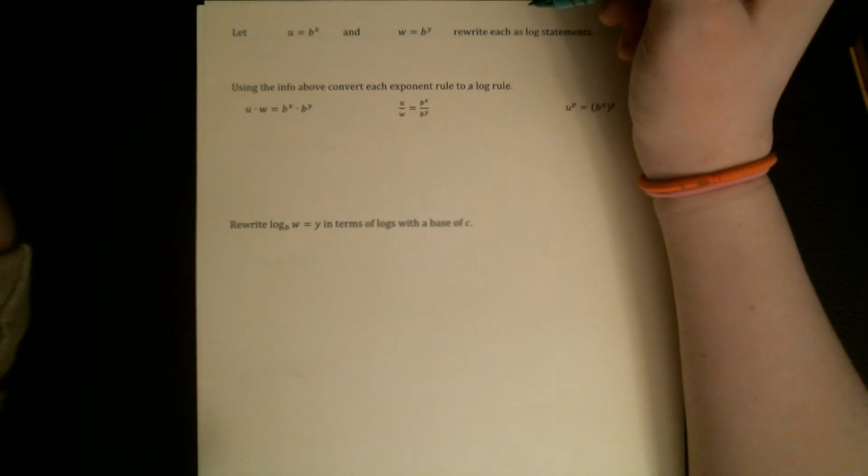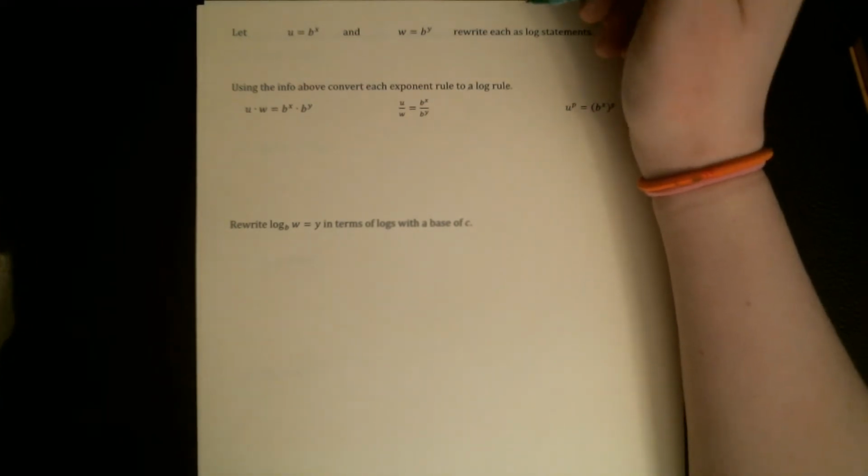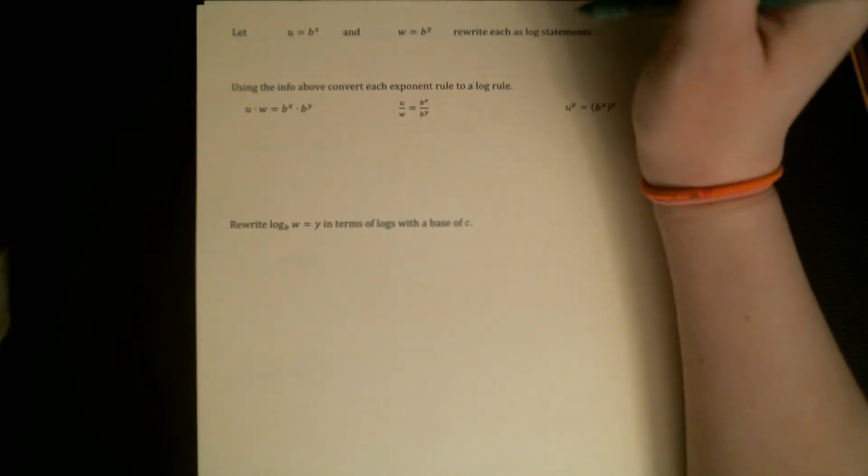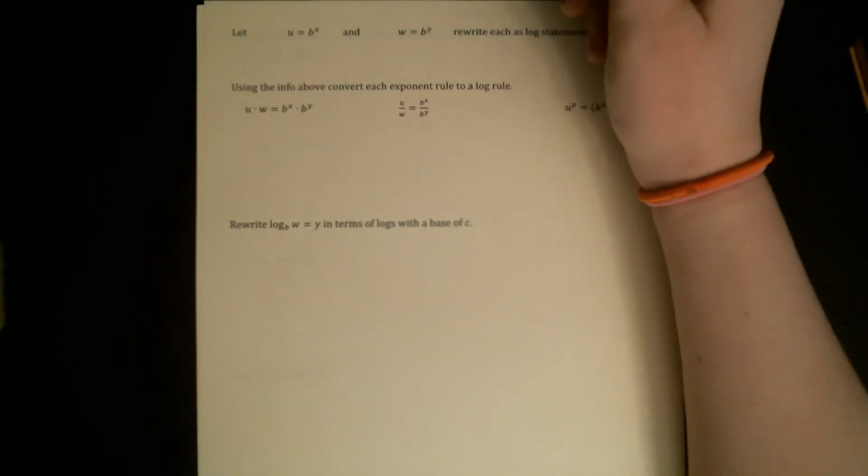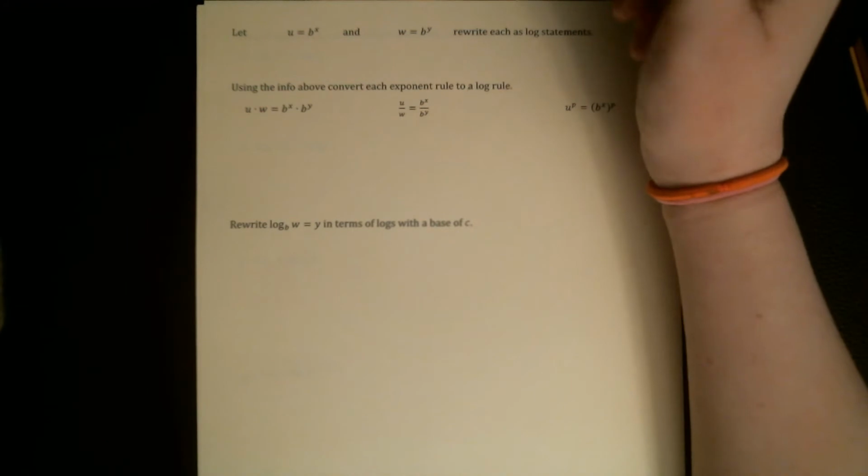Hi everyone, in this video we want to get started on log properties. So I just want an intro video to walk through what the log properties are. Basically, logs represent exponents, so all of the log rules are really exponent rules. We just have to figure out how to rewrite some of our basic exponent rules that I hope we're comfortable with in terms of logs.